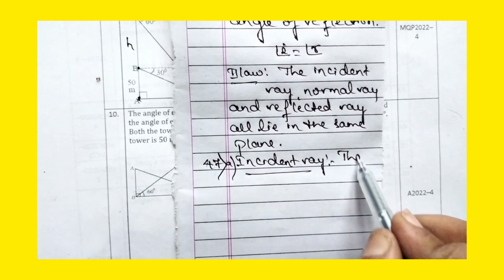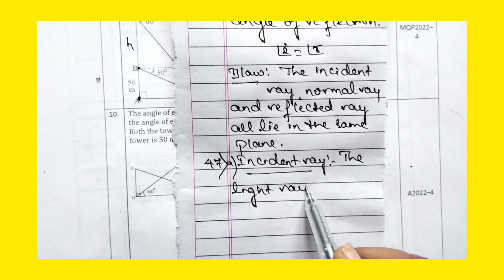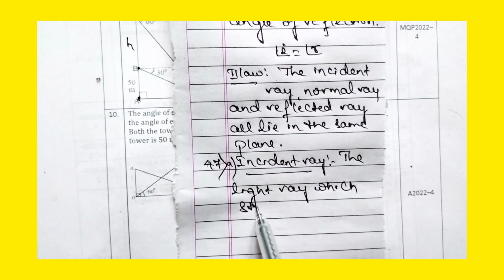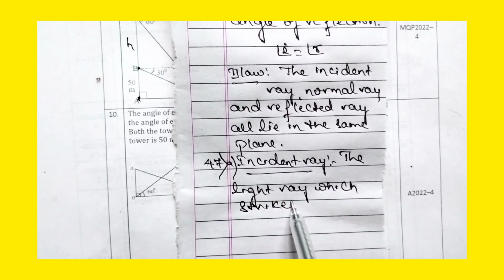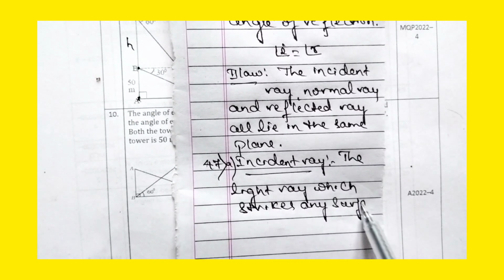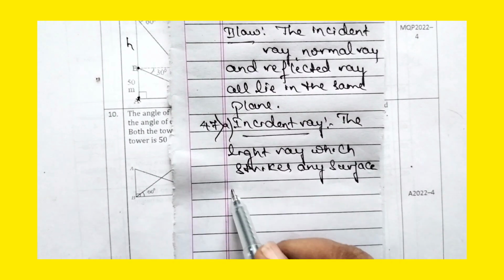The light ray which strikes any surface is called the incident ray.